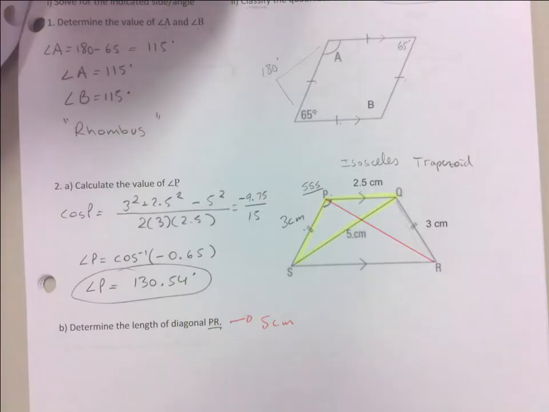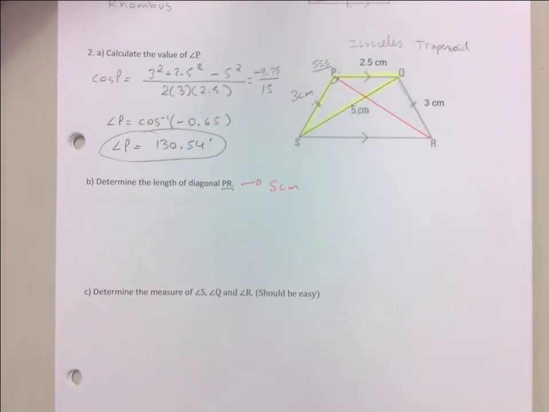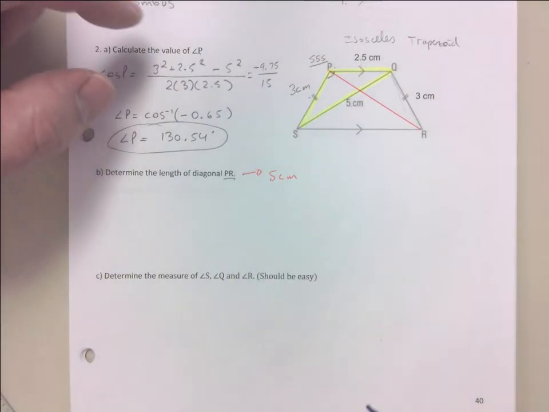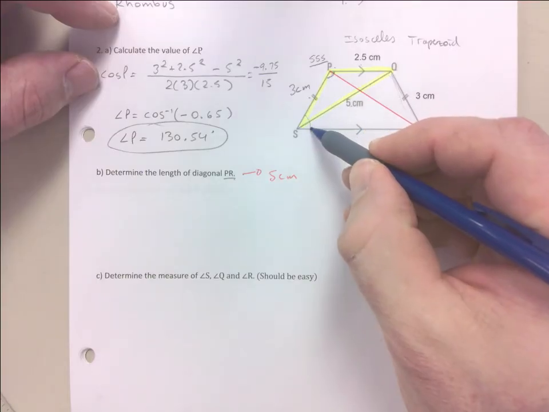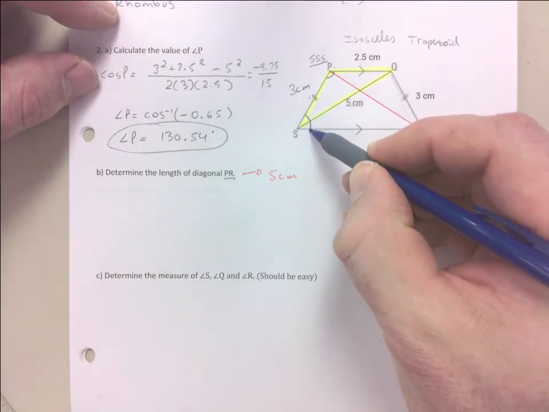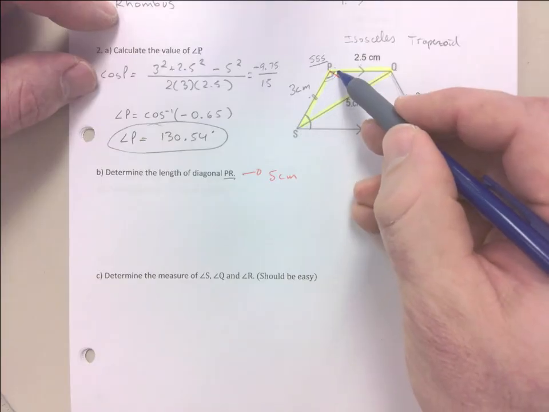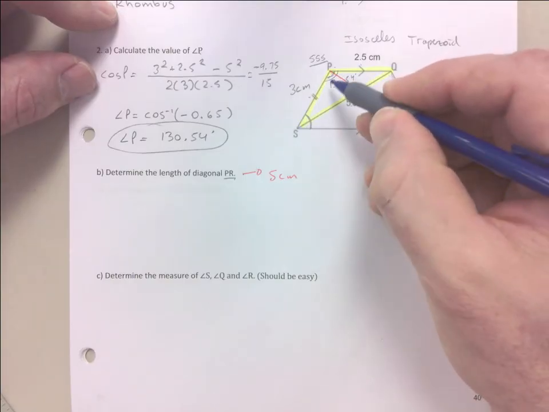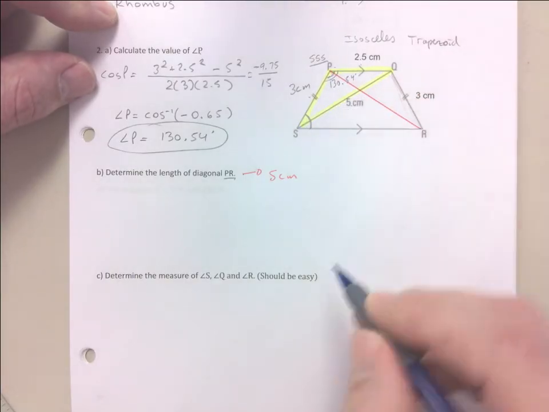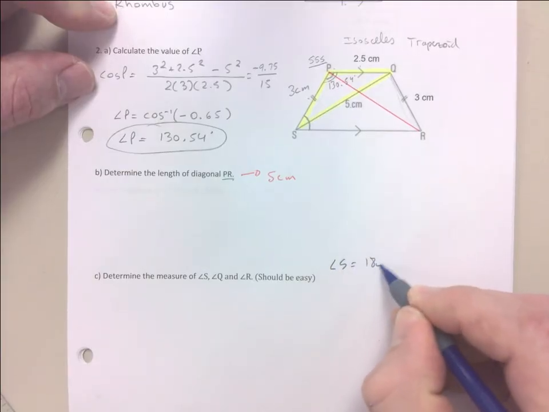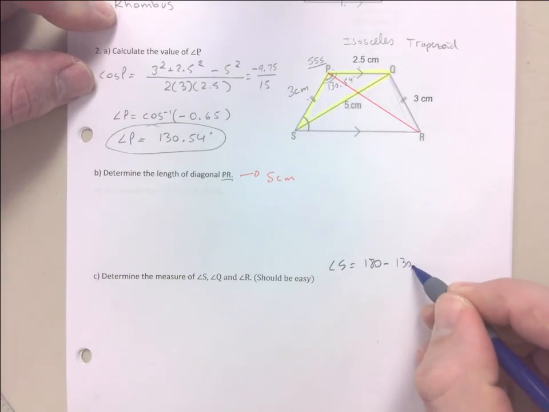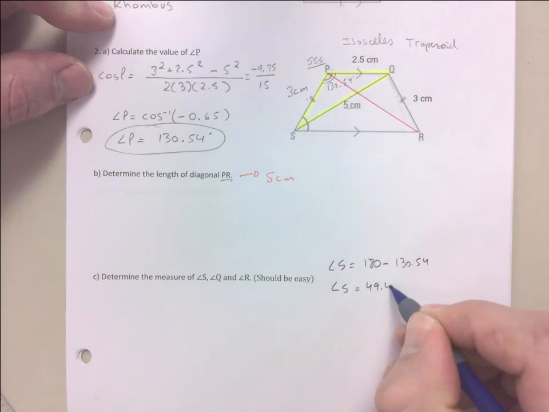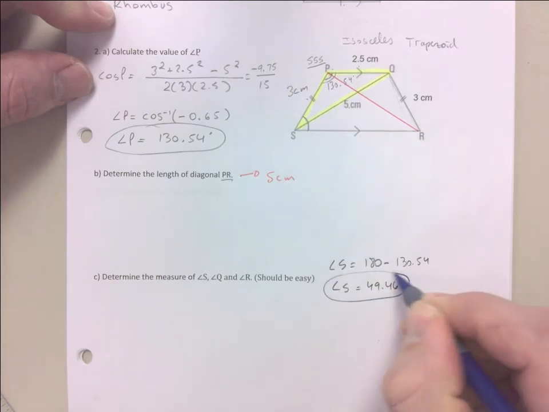Next, determine the values of angle S, Q and R. That should be easy. It's like easy for you to say, Mr. Dirksen. But S is the whole thing here. And we already know that this is 130.54. So we know that these two add up to 180. So angle S is 180 minus 130.54. So angle S is 49.46. Boom, get that one down.